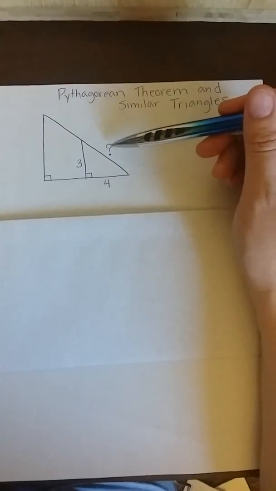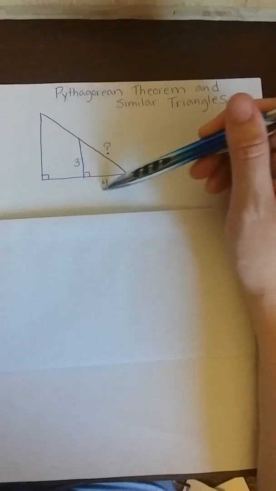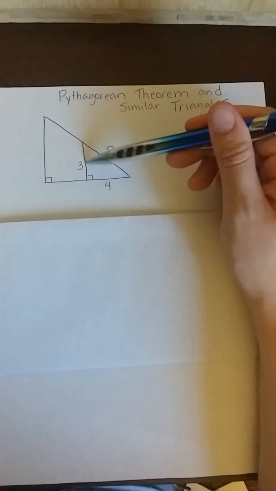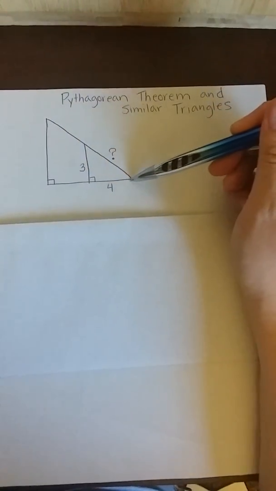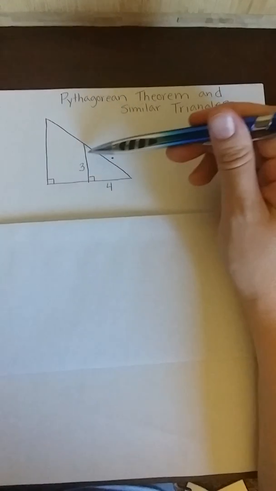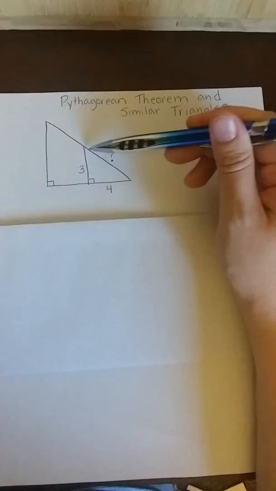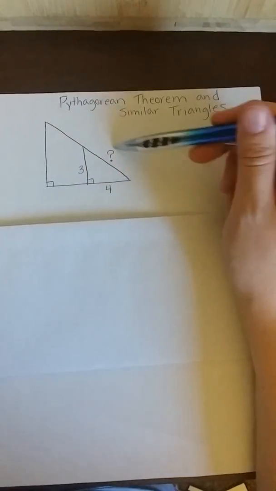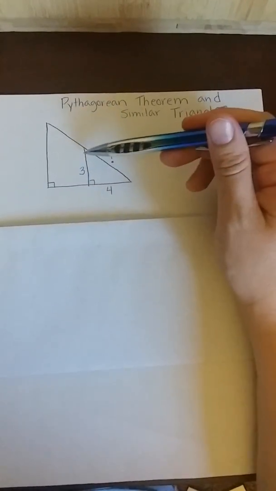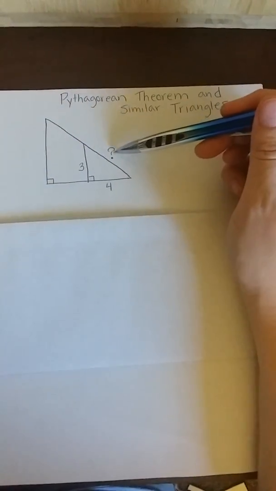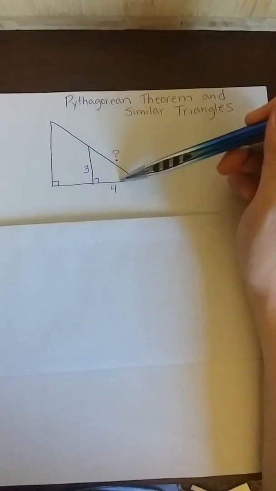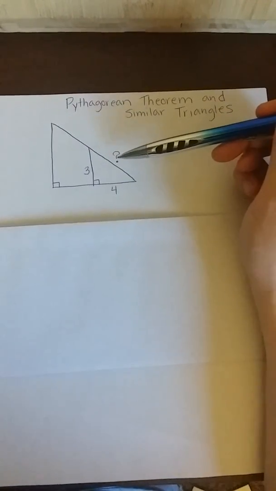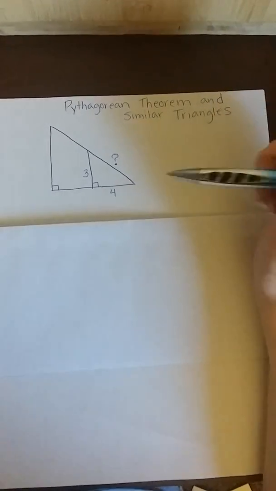The way that I know is because all of the things that I'm given or trying to find are on the same triangle. So I'm given 3, that's a leg of this small triangle. I'm given 4, that's a leg of this small triangle. And I'm trying to find the hypotenuse of the small triangle. I can find that with only information given to me about the small triangle. I don't need any of the big triangle to find this. So when you have two sides on the same triangle, and you're looking for the third side of that same triangle, you can use the Pythagorean theorem.